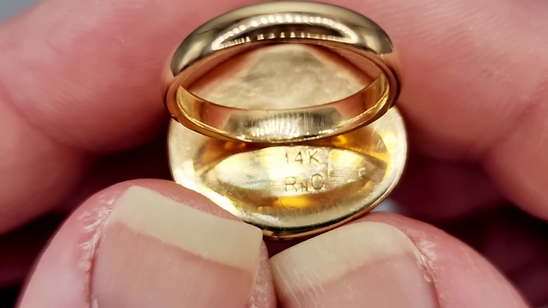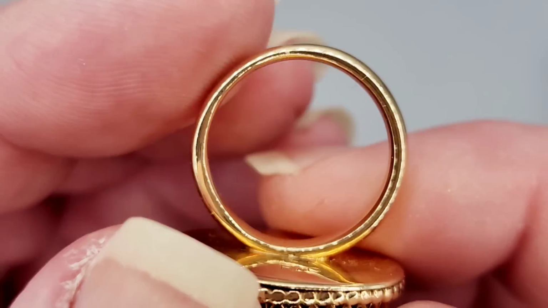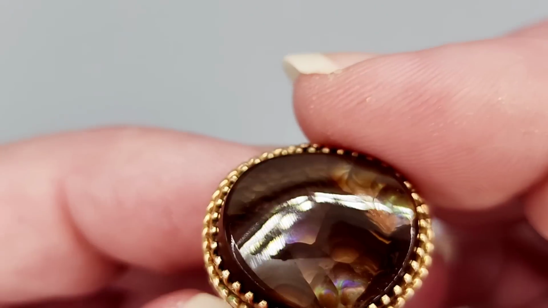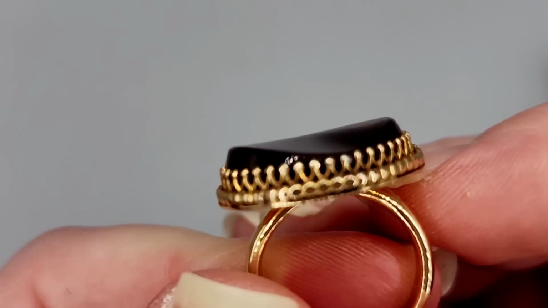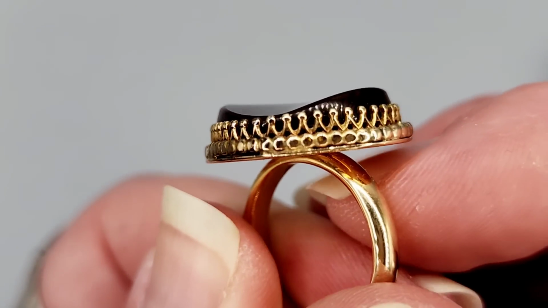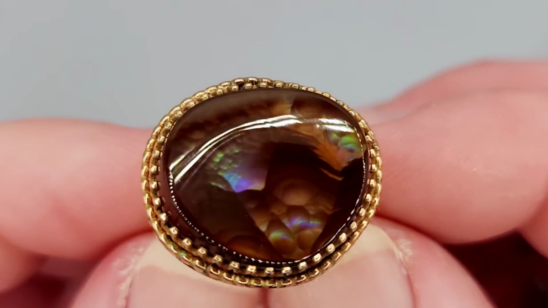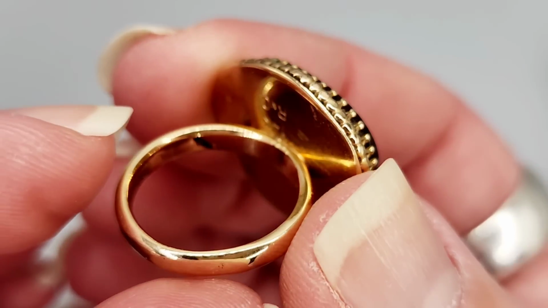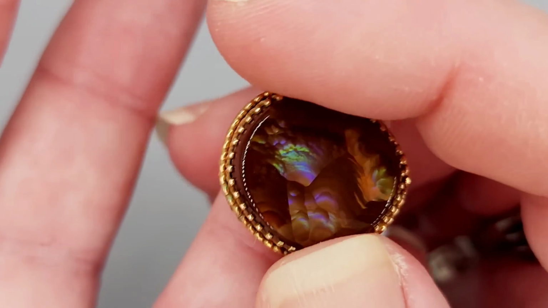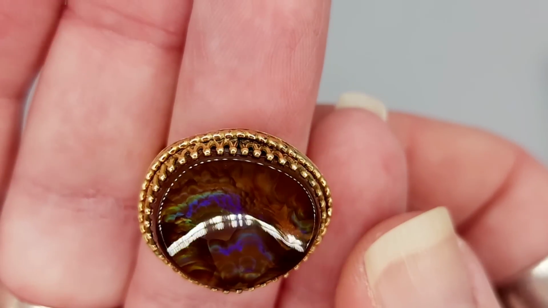14 karat gold, RNC. Never figured out the artist on this, but completely custom made, very thick 14 karat gold construction, very, very thick. Gorgeous mounting. I don't wear yellow gold, but it was the stone that did it for me.